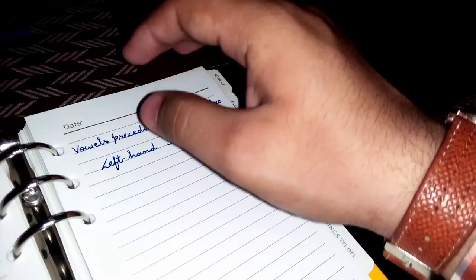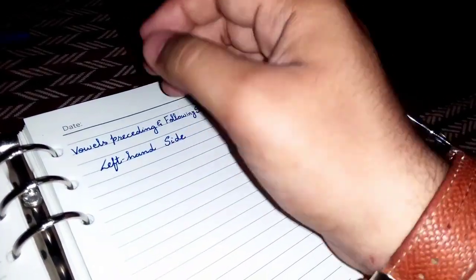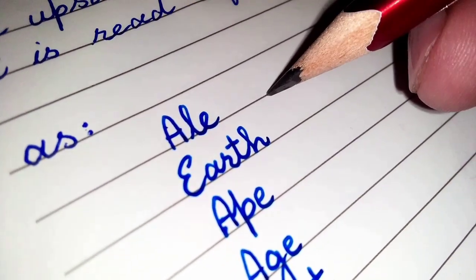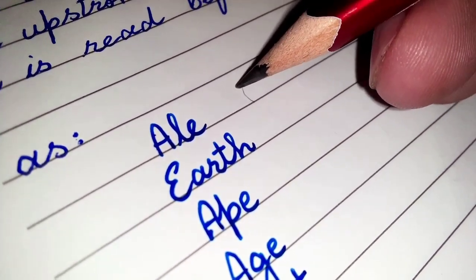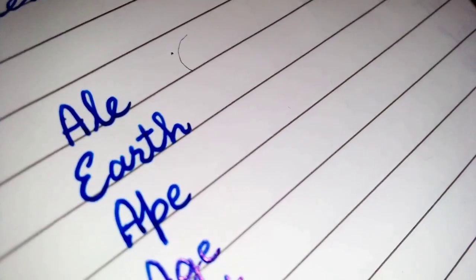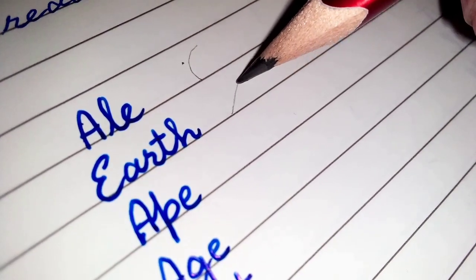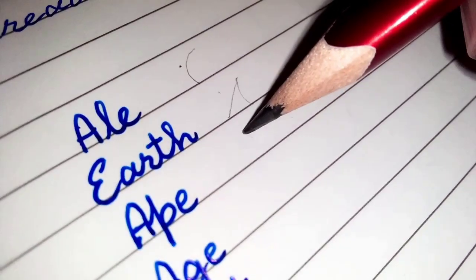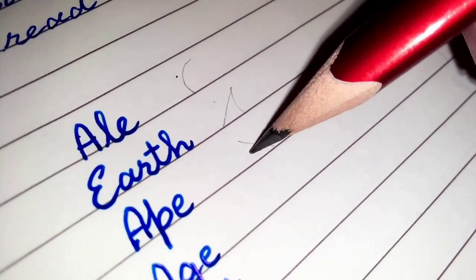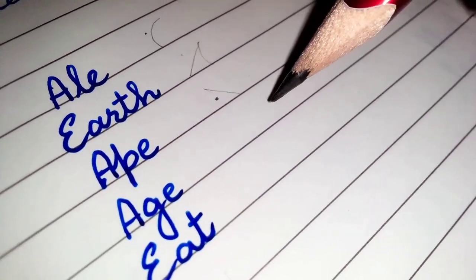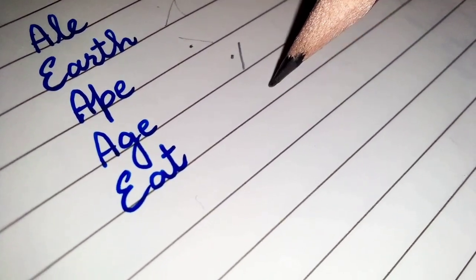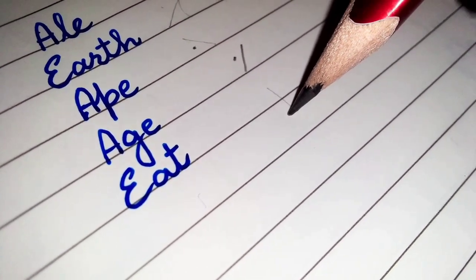Vowels preceding and following strokes. When a vowel sign is placed on the left-hand side of an upstroke or downstroke, it is read before the stroke, as ale, earth, ape, age, eat.